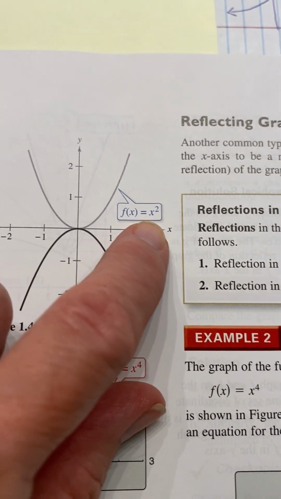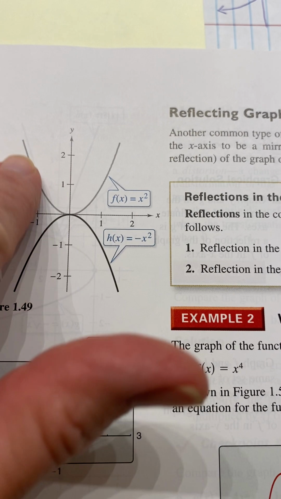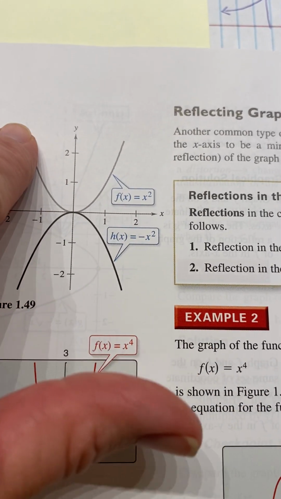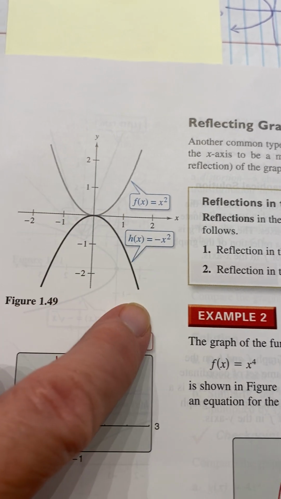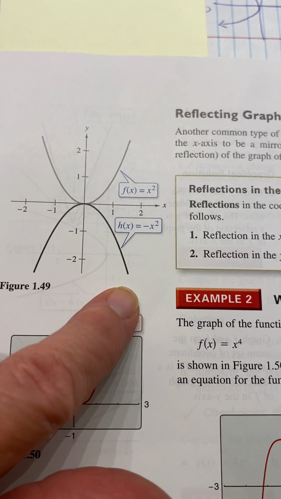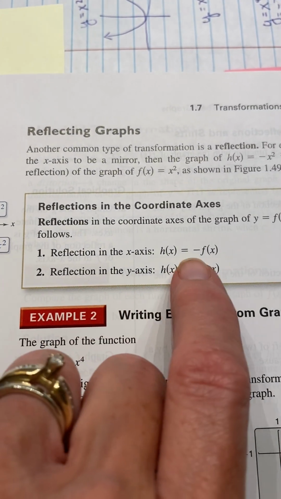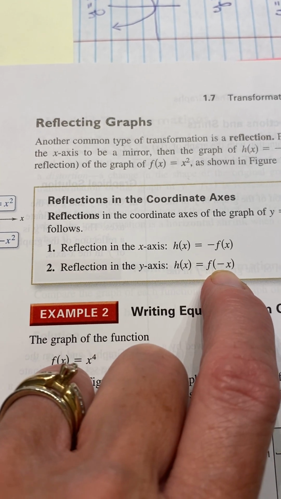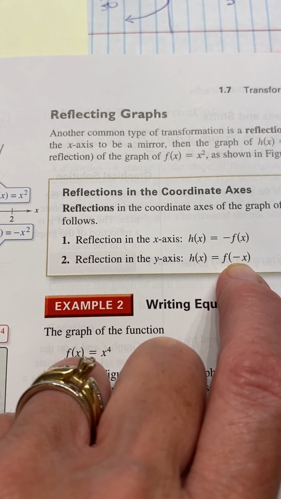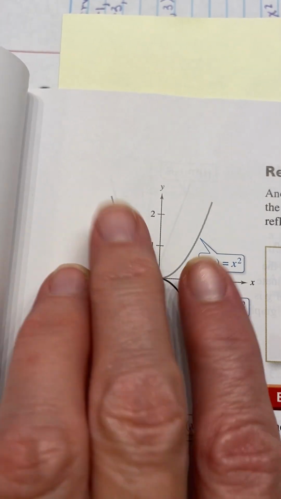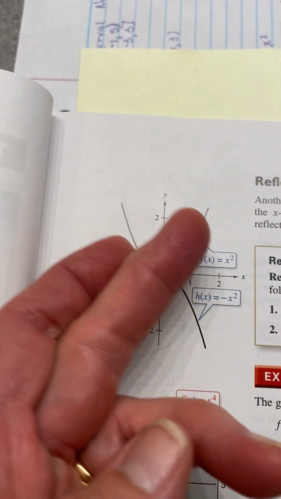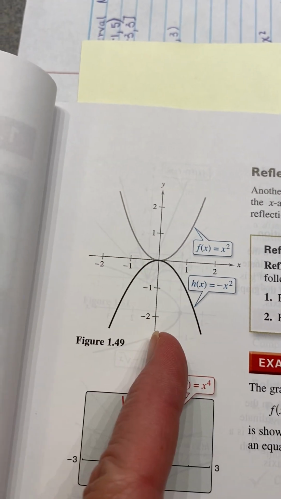So if we have y equals x squared, that's our parent function, our plain vanilla function. Y equals negative x squared, that would be flipped over, a reflection. Now, what's interesting is when you put the negative inside the parentheses, that's a reflection over the y. Well, let's take a look at this. What would happen to this function if we reflected it over the y-axis?